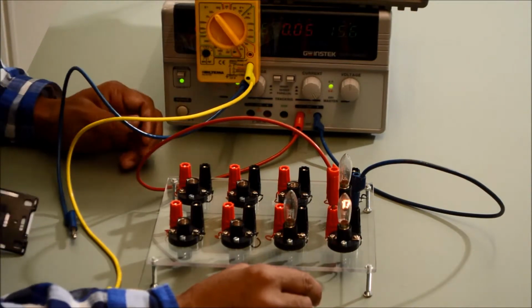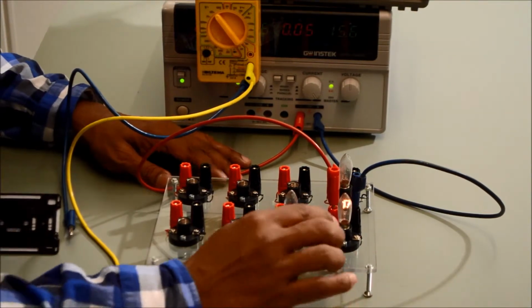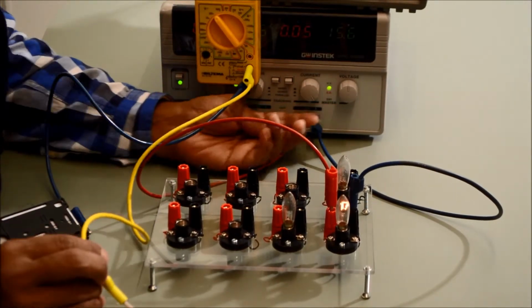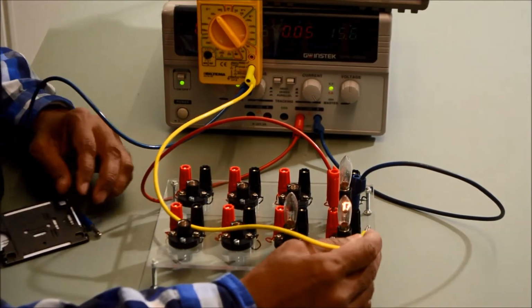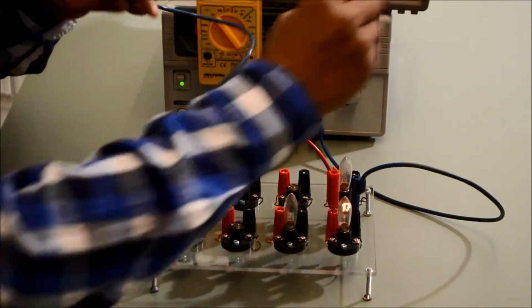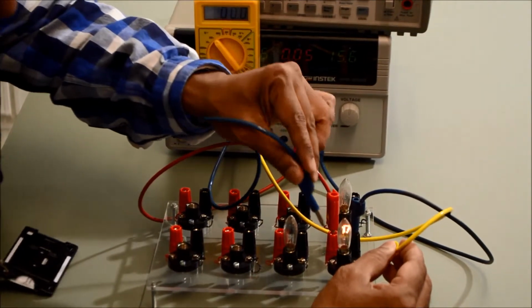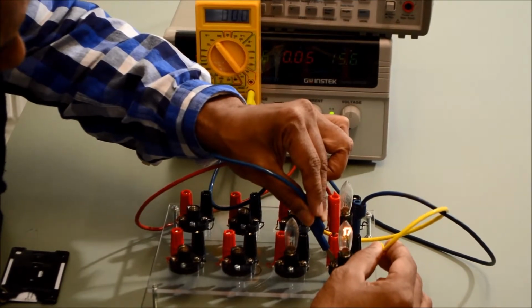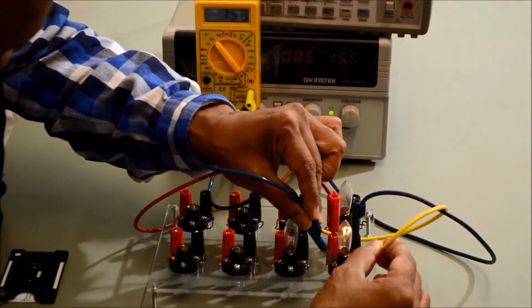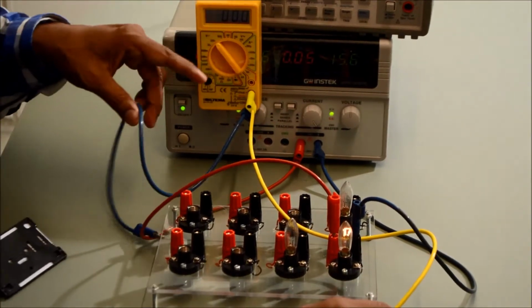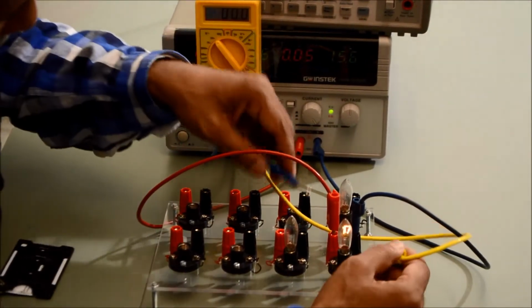Now we want to measure this current and also the voltage. Now see, I have 15.6 volt and I want to measure the voltage. Then I connect my voltmeter across the lamp and I see the voltmeter shows also 15.6. Actually it shows 15.7. Let's see again.